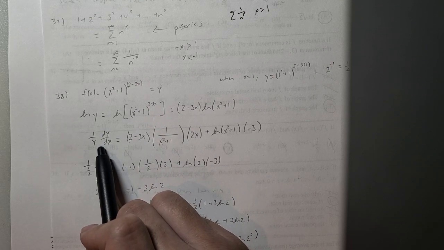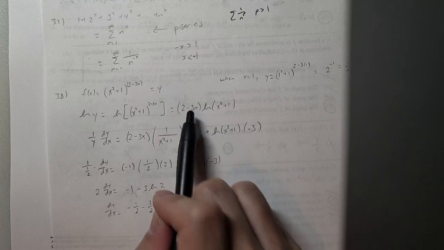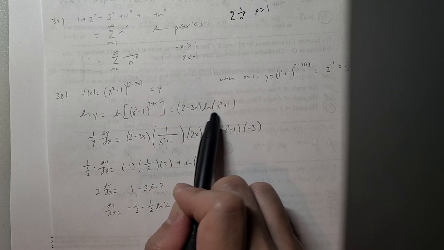So 1 over y times dy/dx equals, here we need the product rule: first times the derivative of the second, plus second times the derivative of the first. So first times the derivative of the second, here we need the chain rule.